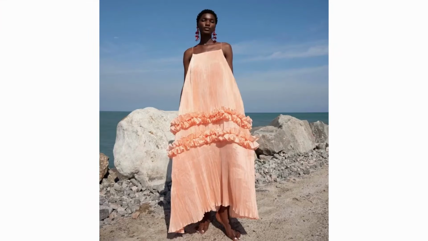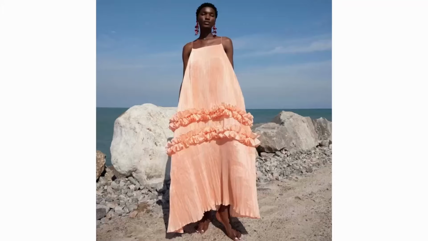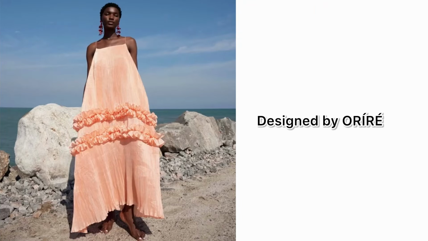If you are just joining us, my name is Mayowaoye, and today we are going to be making this really simple but gorgeous A-line dress with the ruffles around the bodice or the dress side. It's from a brand called Orire. I don't know if I got that correctly. I've just linked the website. The brand's website is right on top of the screen.